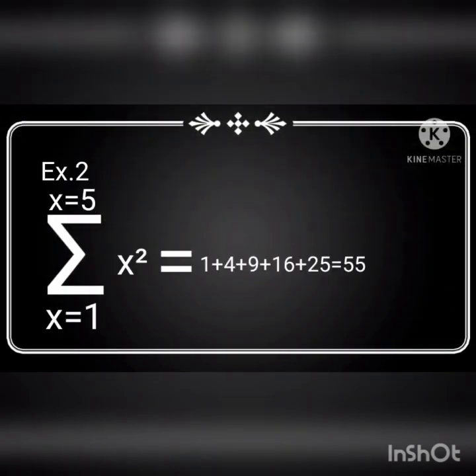So here's the second example of writing the series notation. The given is x squared and the upper limit is x equals 5, so we need the first 5 terms, and the lower limit is x equals 1. Then in finding the first 5 terms, we need to use the given x squared. Since the value of x is 1, we need to substitute.